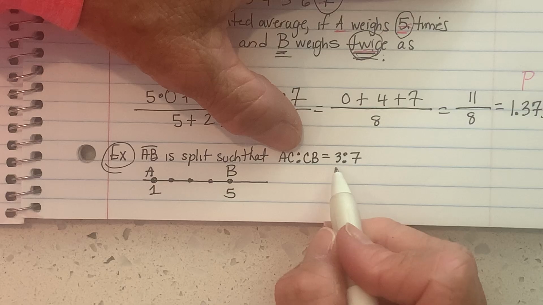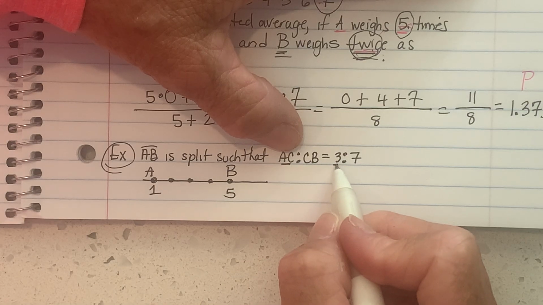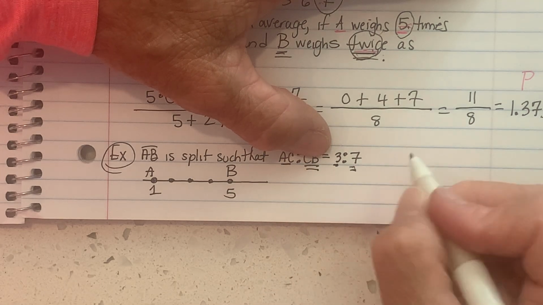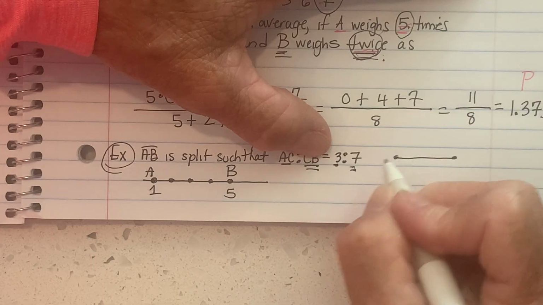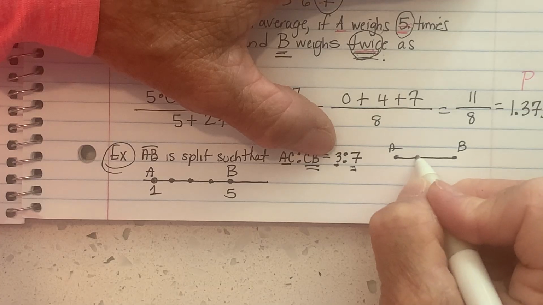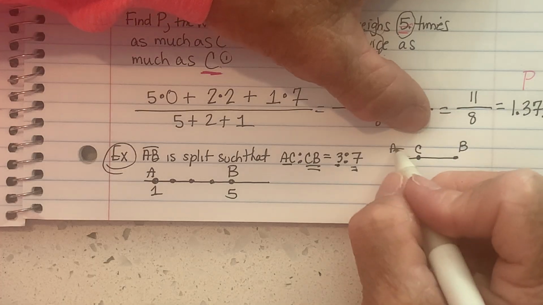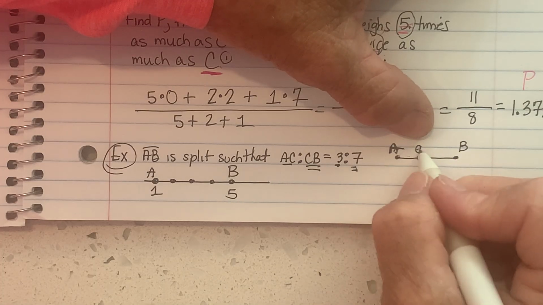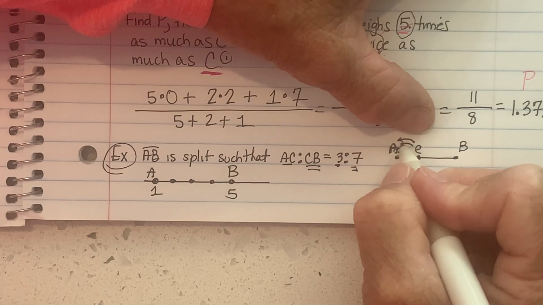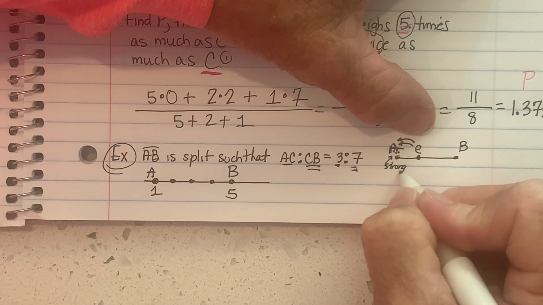So remember what this means. It means between A and C, there will be 3 parts, and between C and B, there will be 7 parts. So on my segment visually without the numbers, here's A, B. If there are only 3 equal parts between A and C and 7 between C and B, I know that C is going to be closer to A. That means that A has a greater pull on the C, so A is the strongest.